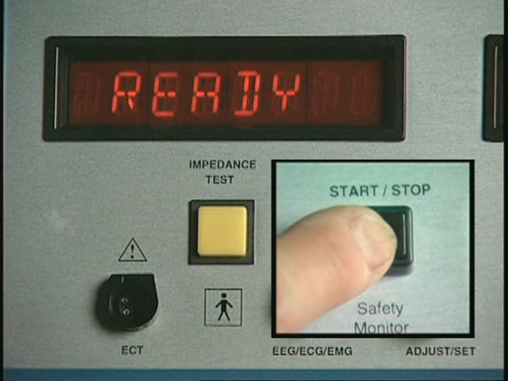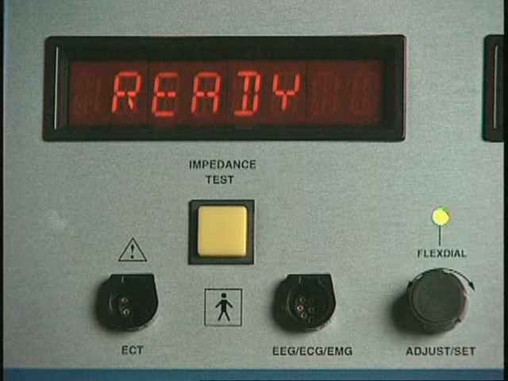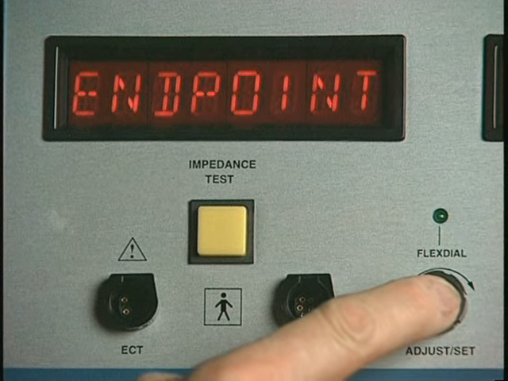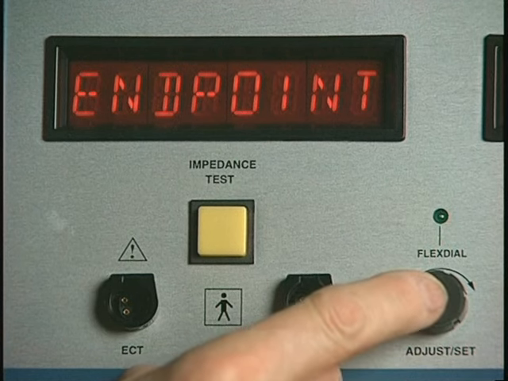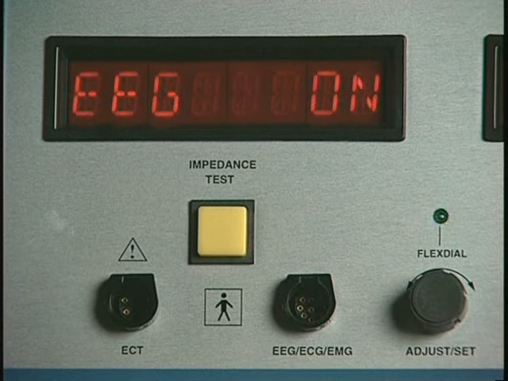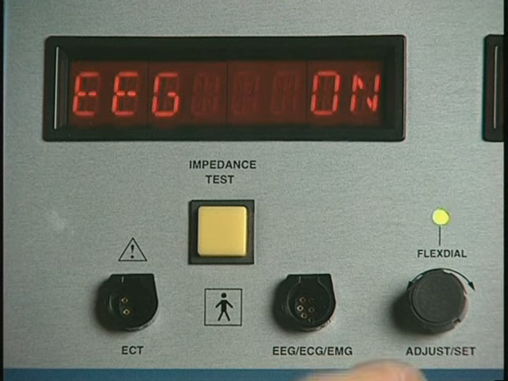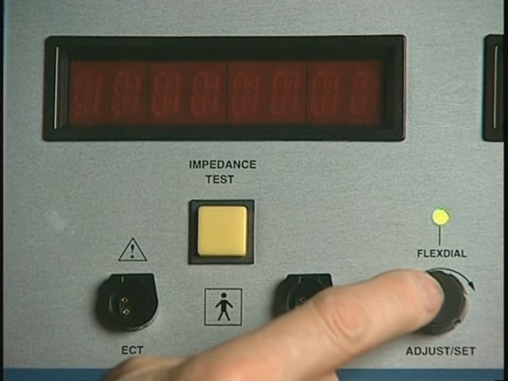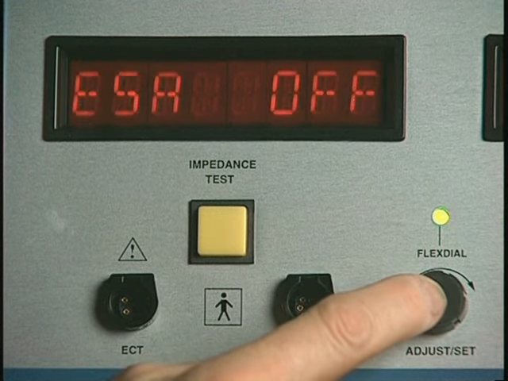The Thymatron System IV sounds a user-selectable extended seizure alert signal if the recording is still running when a specified time has elapsed following the stimulus. To set the number of seconds elapsed before this signal is initiated, press the flex dial to display the most recently set variable, and then press the flex dial repeatedly until ESA followed by a numeral flashes in the display.